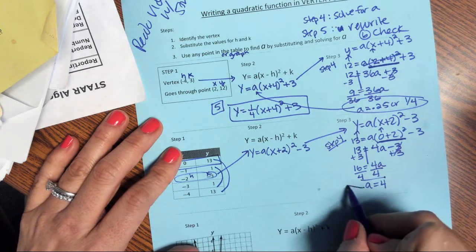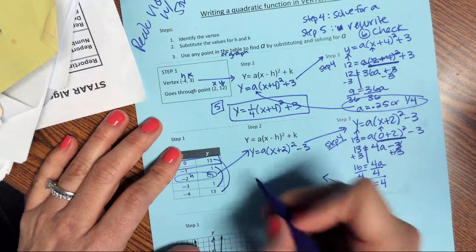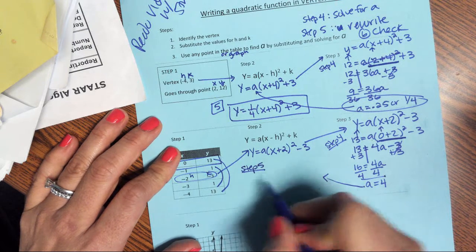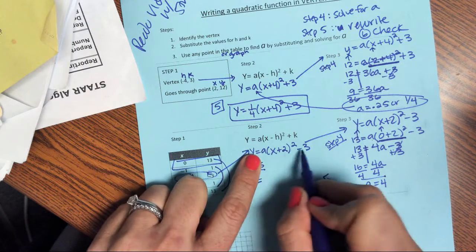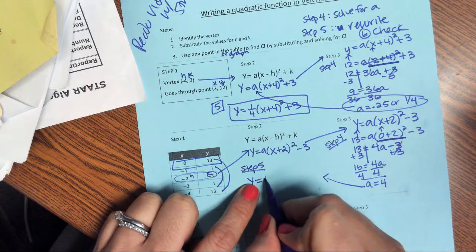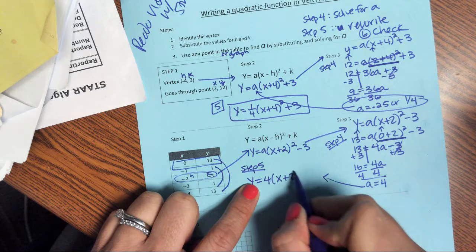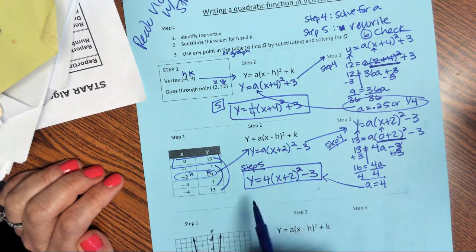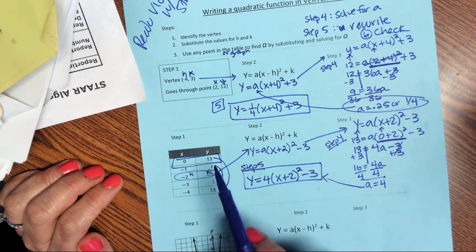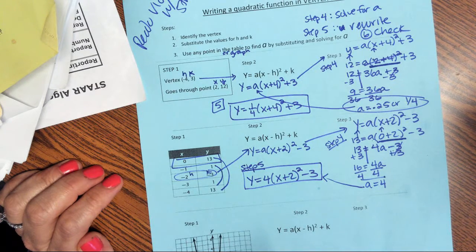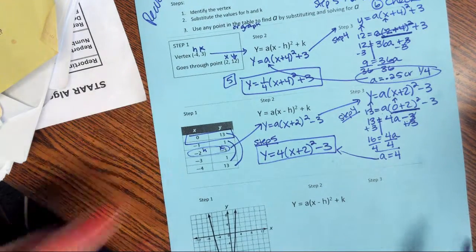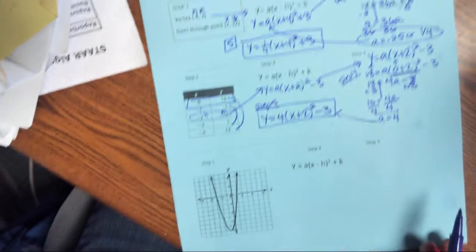Okay, so now I'm going to put that back into the equation over here for step 5. I rewrite that same equation except A is 4. Now on step 6, go ahead and plug it into your calculator, and when you go to your table, it should match up and you know you are correct. So go ahead and pause and do that, and we'll talk about the third example.